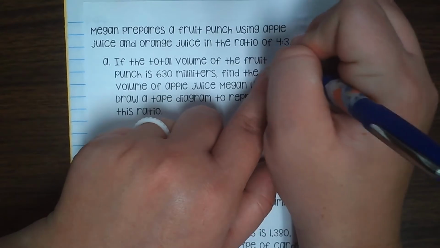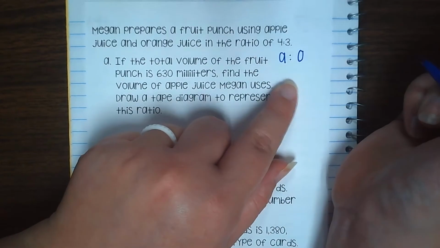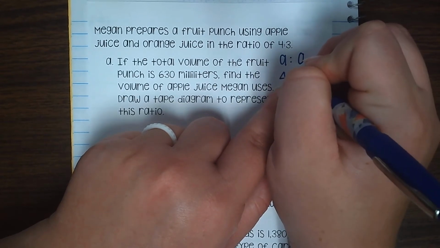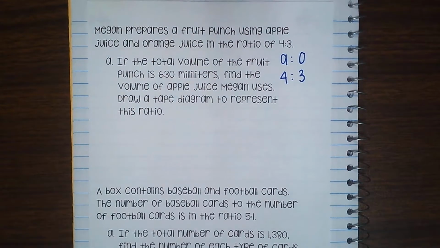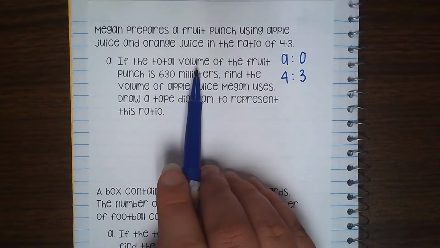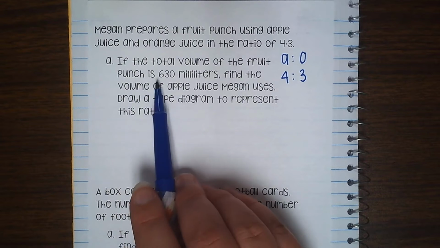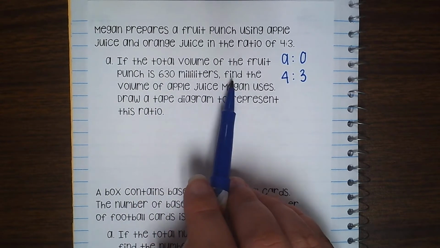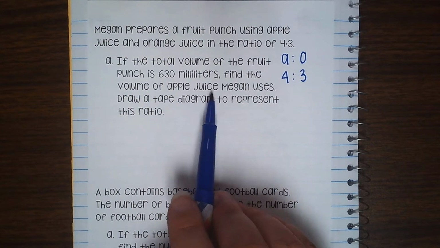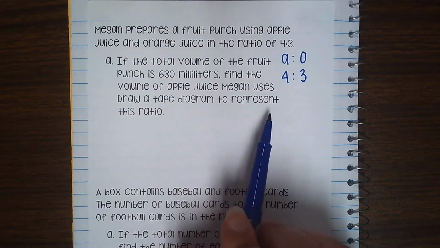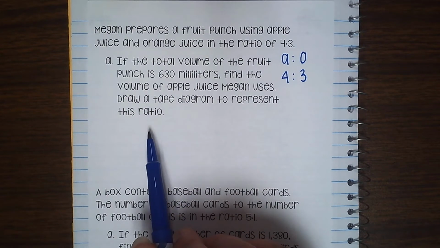Apple juice to orange juice is a 4 to 3 ratio. If the total volume of the fruit punch is 630 milliliters, find the volume of apple juice Megan uses. Draw a tape diagram to represent this ratio.